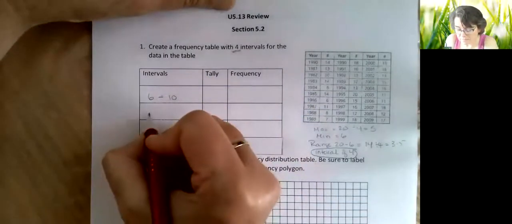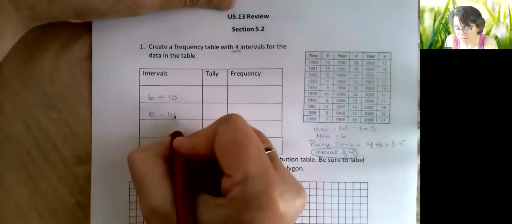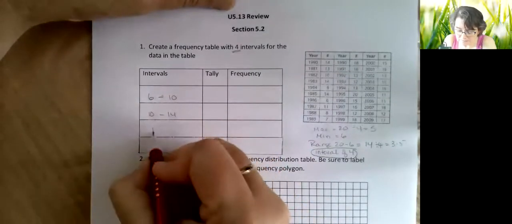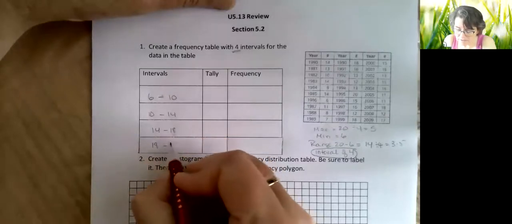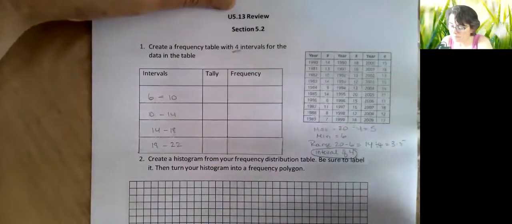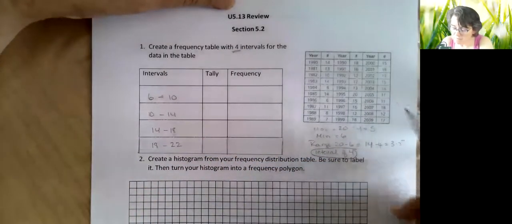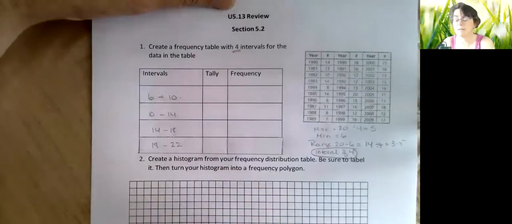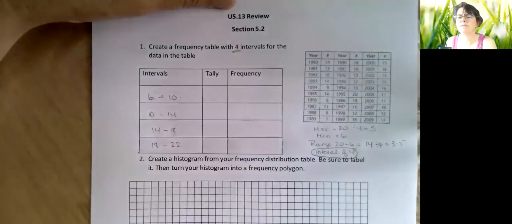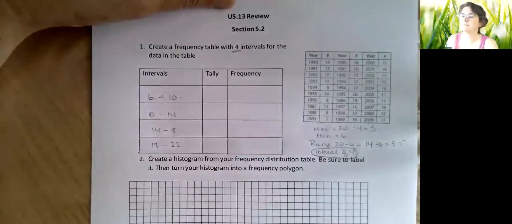So my lowest number is 6. I'm going to add 4. So 6 to 10. And then I start with 10 and I add 4. And then I start with 14 and I add 4, 18, and I go 18 and I add 4, and that's going to give me 22. And that should be fine because this will include my smallest number and this will include my biggest one. I just moved my picture up so I can see better. All right.